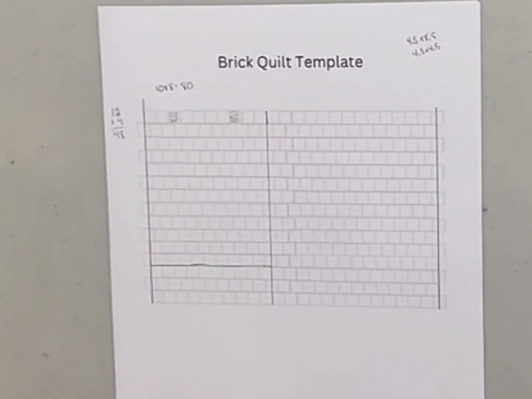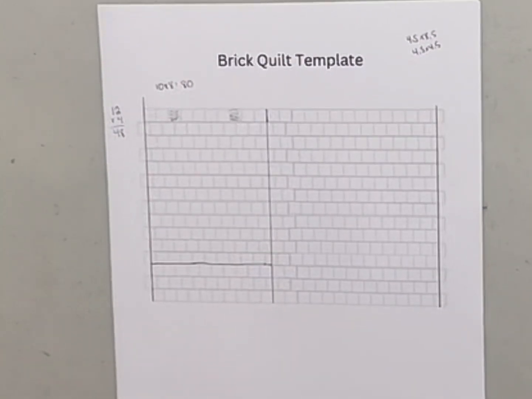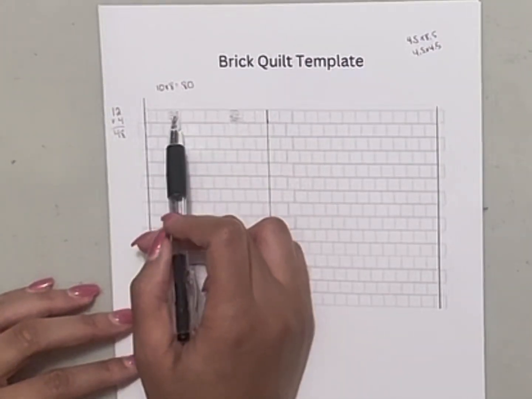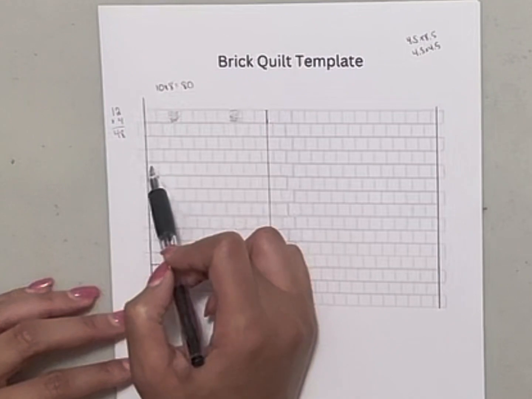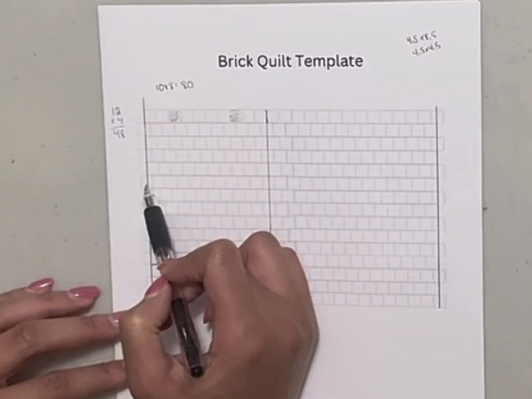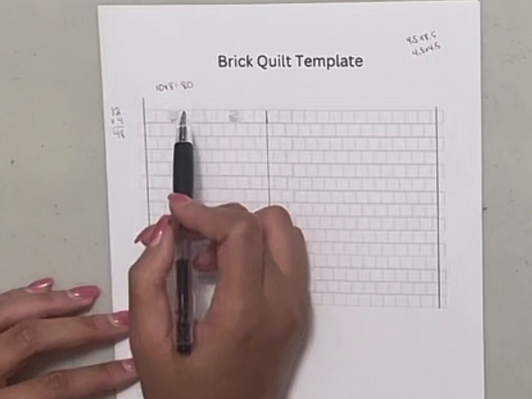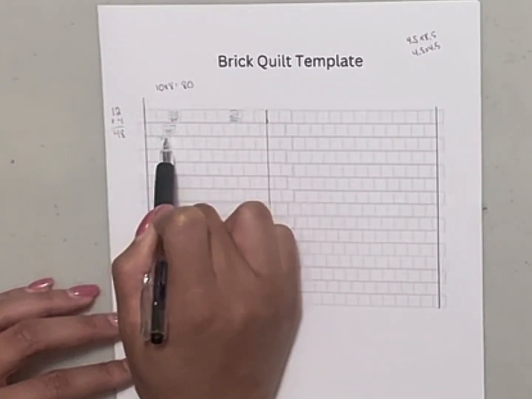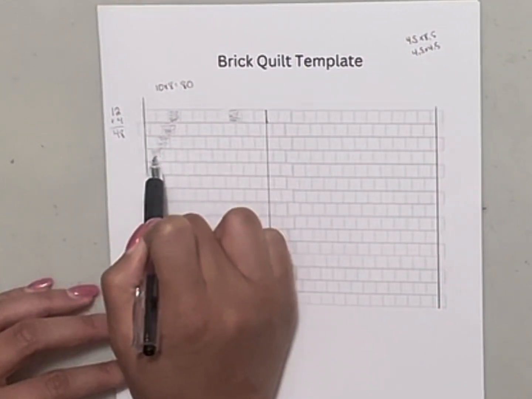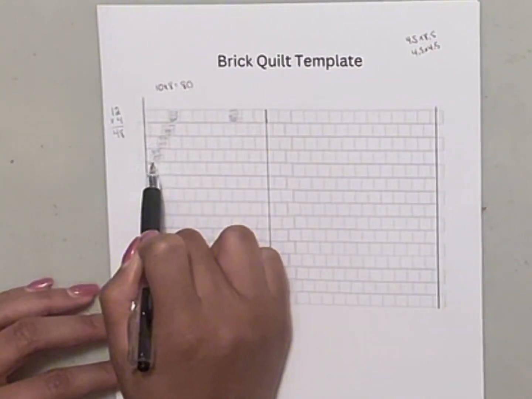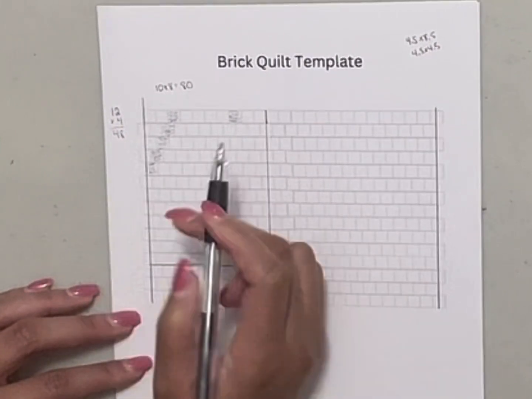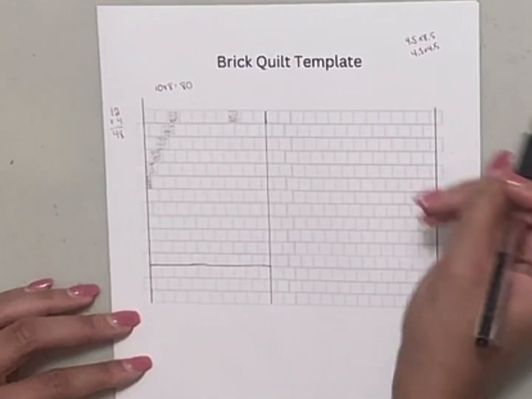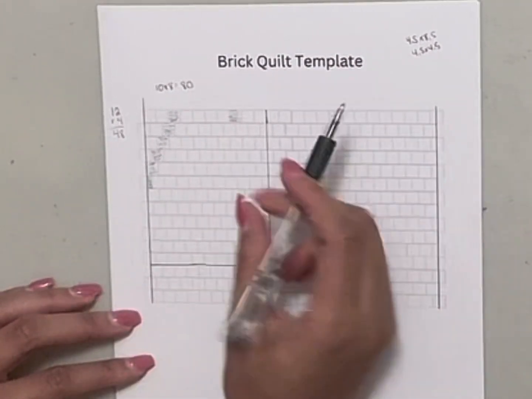So the anchor color goes, and this one goes this way.